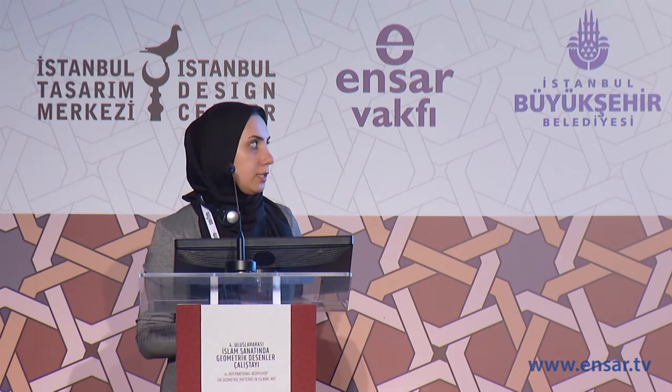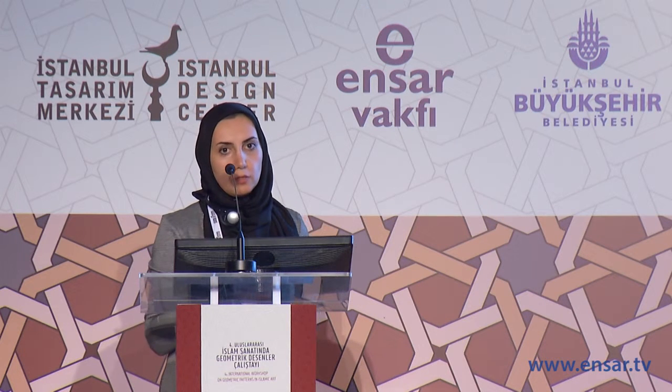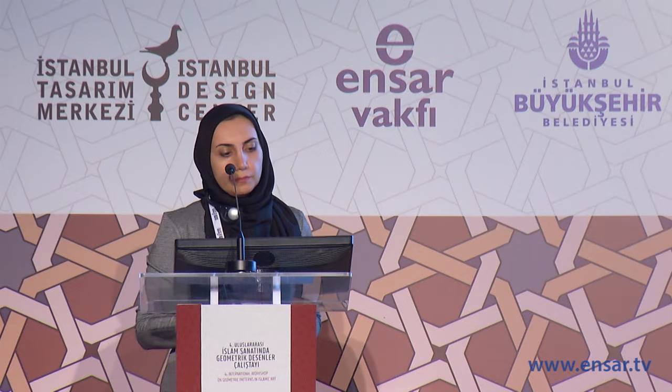So, returning to the common terms for calling this art, the word Arabesque may be a bit misleading because it doesn't follow the Arabic rules for geometry. This is what Mirek also mentioned in his speech. But the reason is that it was introduced to the world by French art historians.